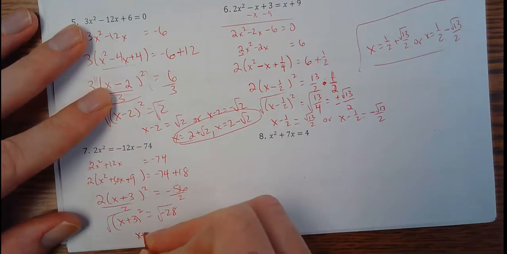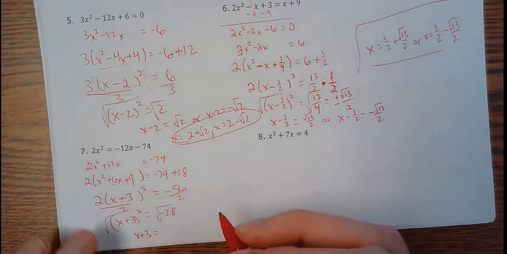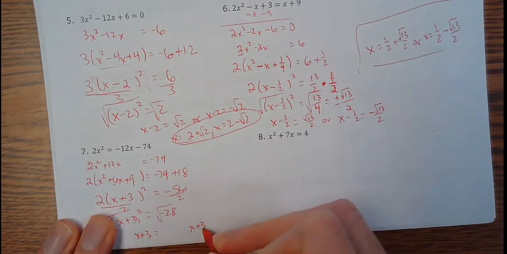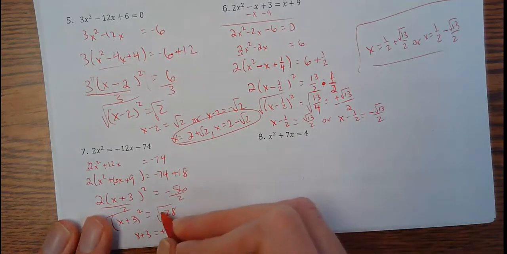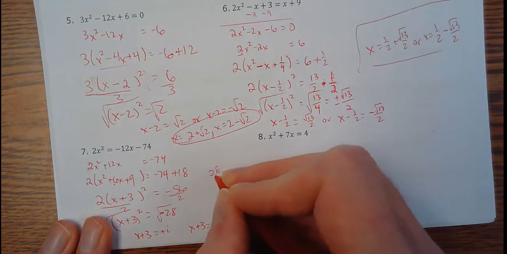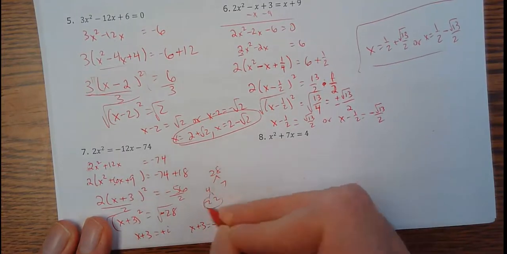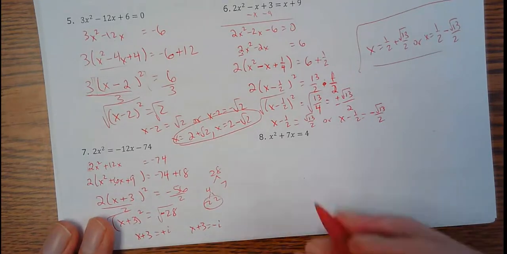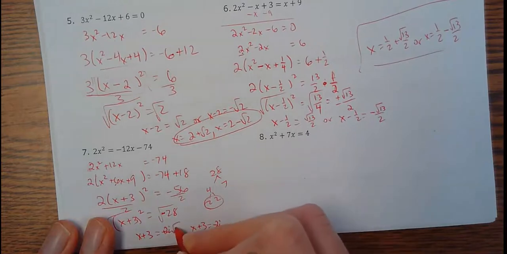So x plus 3 is going to equal plus or minus root. There's going to be an i involved because this is negative. And now 28, I want to simplify. So let's see, 4 and 7, 2 and 2. So I see a pair of 2's, so I can pull a 2 out front. So it'll be 2, 7.